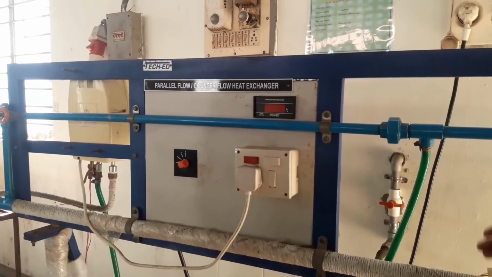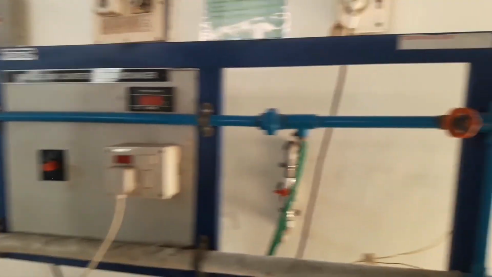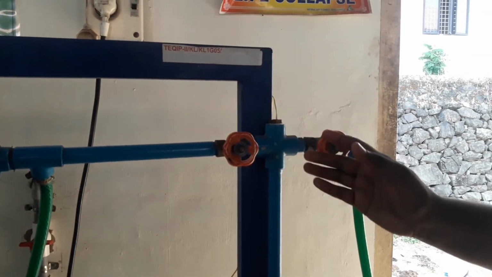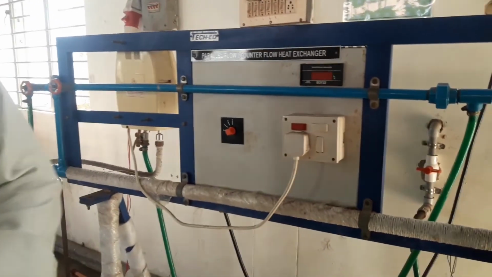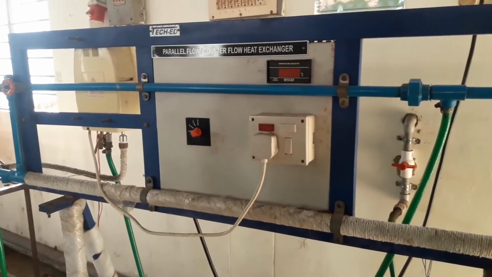So this is a counterflow and parallel flow heat exchanger, and these are the various valves which control the flow of water. Okay, so if both directions of water are the same, then it's called parallel flow. If the hot fluid flows in this direction and the cold water flows in that direction, it's called counterflow.